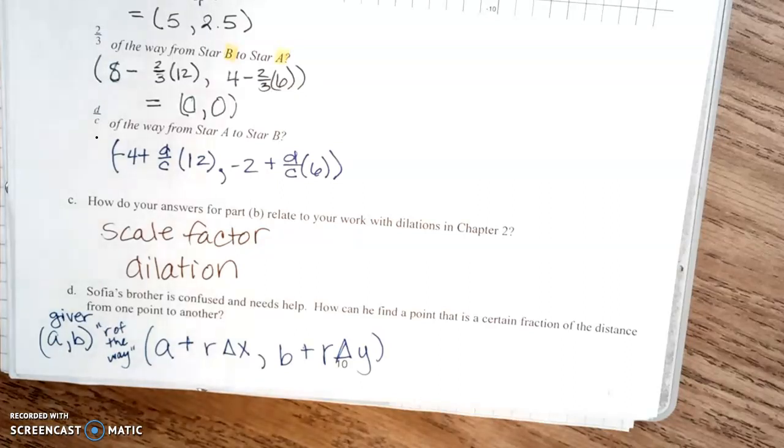How can he find a point that is a certain fraction of the distance from any point? So this is all fancy math notation. Basically, if you're given any point, A, B, so you're given two numbers where your point's at, you can add whatever that fraction is to x. Then you're given the y value. You're going to add any fraction of what it is to the y value.